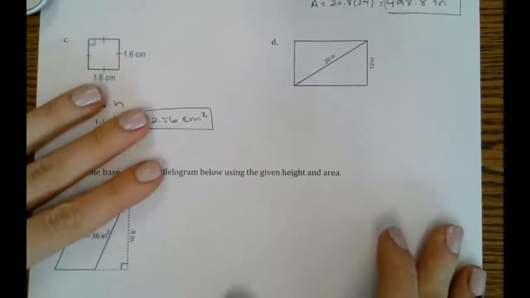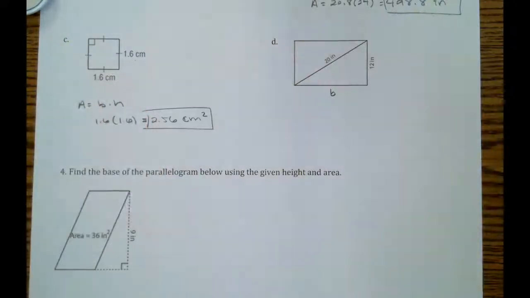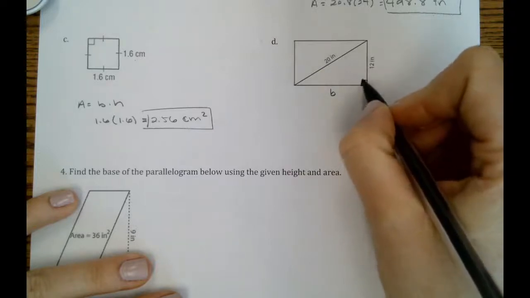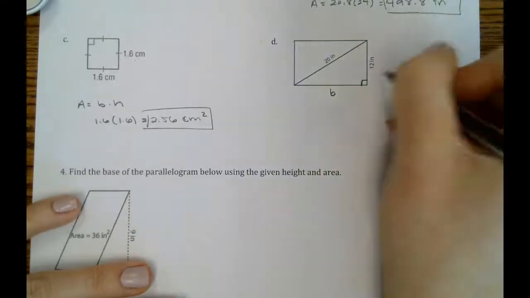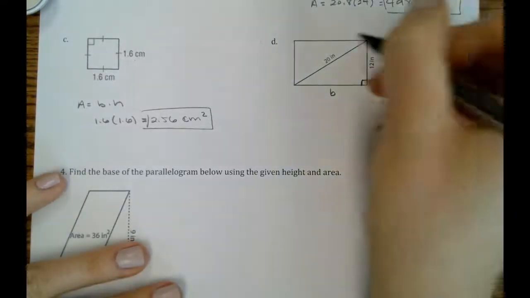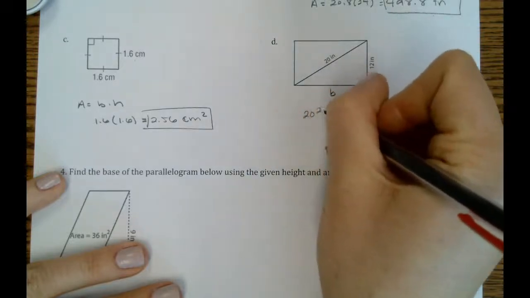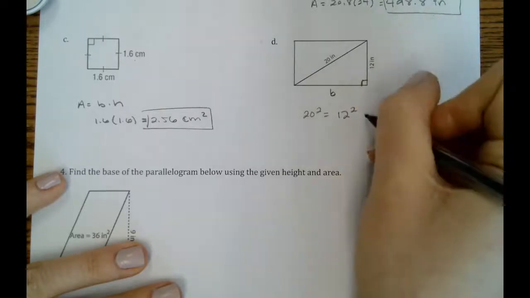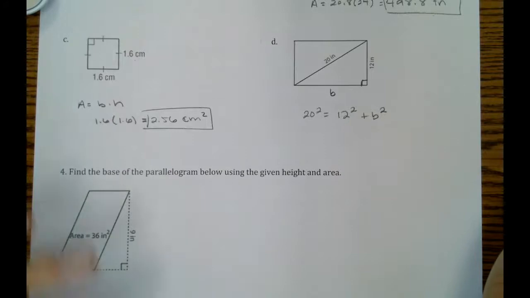Okay, letter D, we have our height. We need to find our base. I'm going to label it B. And so if we have a right triangle here, which we know that with rectangles we have 4 right angles. So right here's a right angle. We can do the Pythagorean theorem here. 20 is our hypotenuse, so that'll have to be our C. We'll have a squared, we'll put that as 12. And then we're solving for our b, and we'll leave that as b squared.